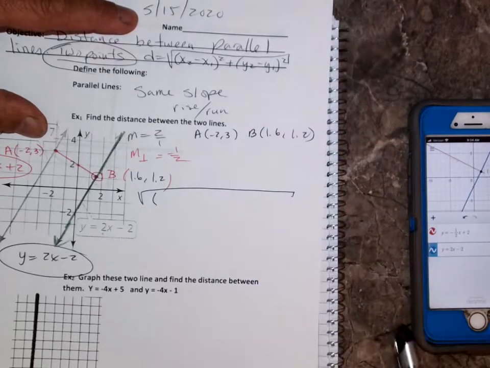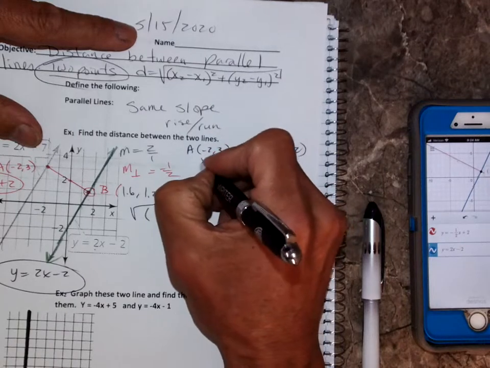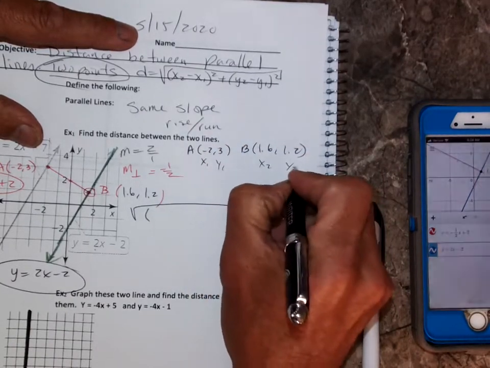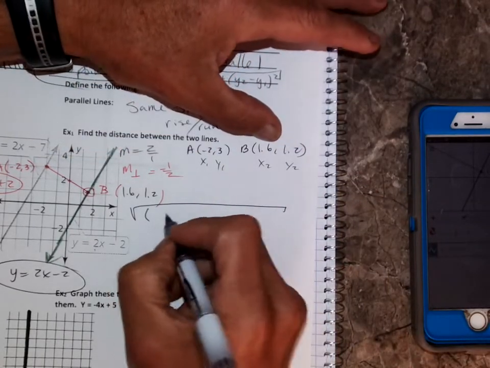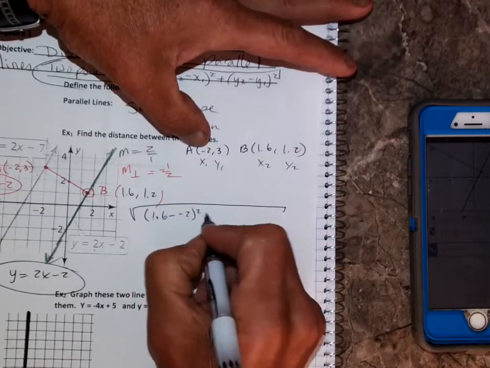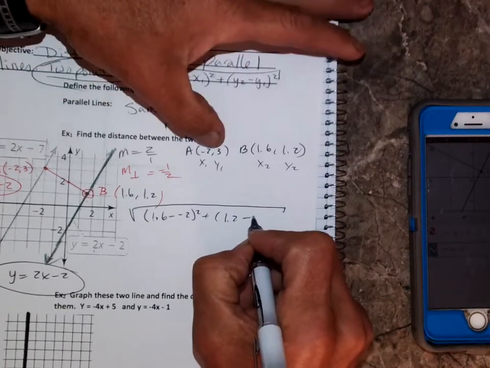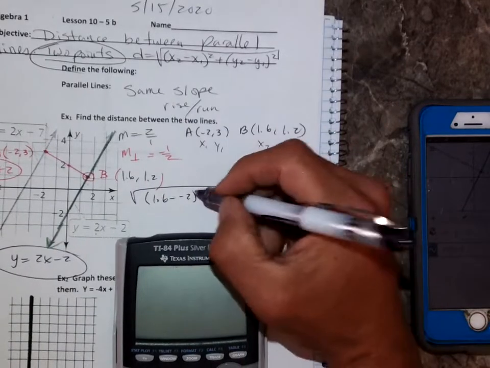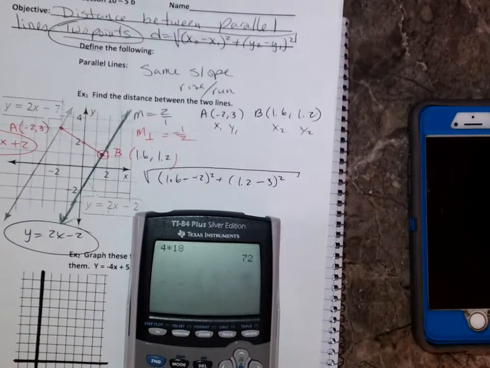Okay, so x1, y1, remember x1, y1 because point 1, x2, y2. So I'm just going to use my distance formula. I'm going to go 1.6 subtracted -2 squared plus 1.2 subtracted 3 squared. Let's see how much my calculator can do for me. That's a double negative, so plus plus. Okay, I'm going to calculate on. I can let the calculator do most of this work.